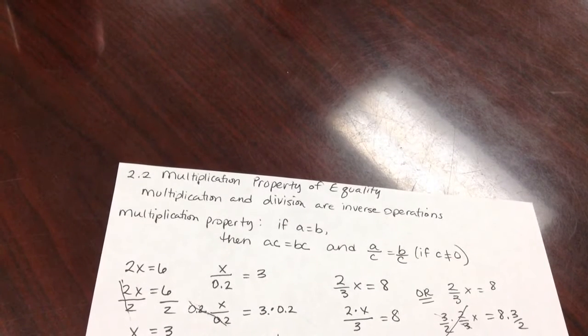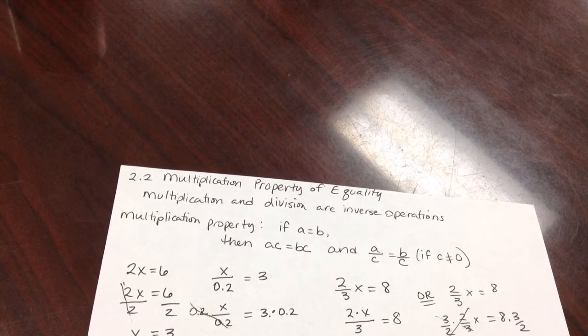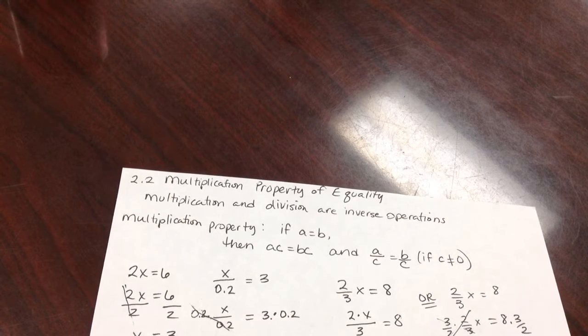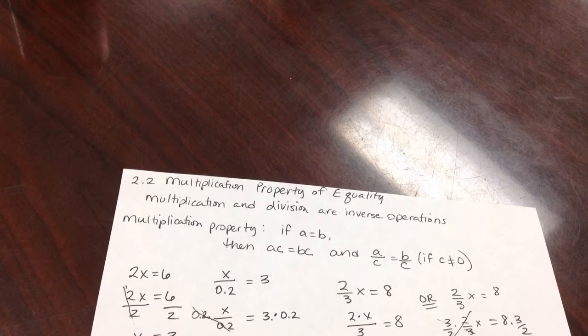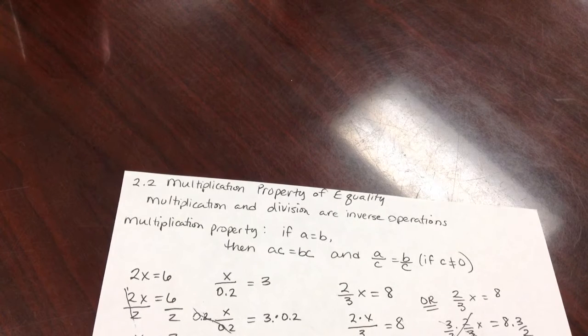Now we're going to study the multiplication property of equality. First thing I want you to remember is that multiplication and division are inverse operations. That means they are opposites. If you need to get rid of or undo multiplication, you can divide. And if you need to get rid of division, you can multiply.